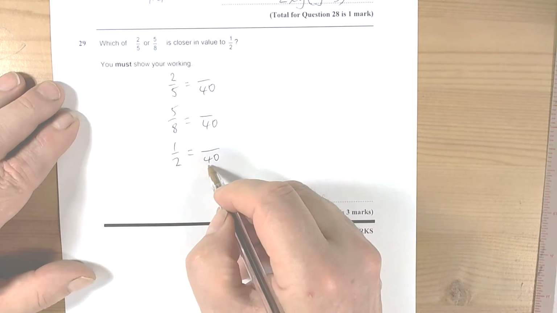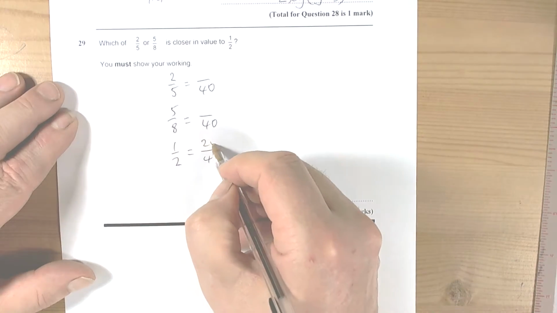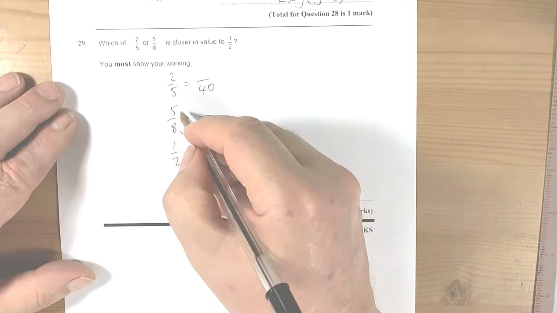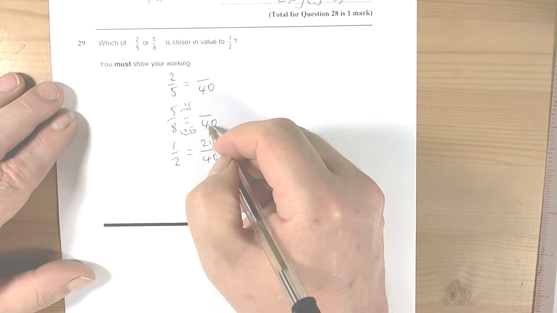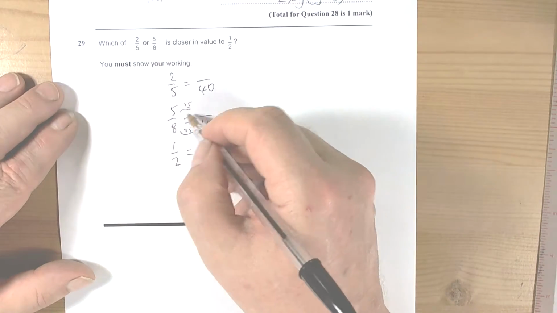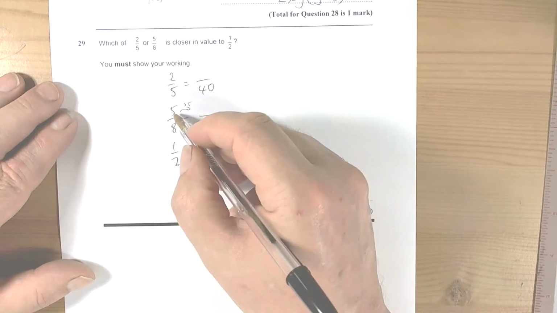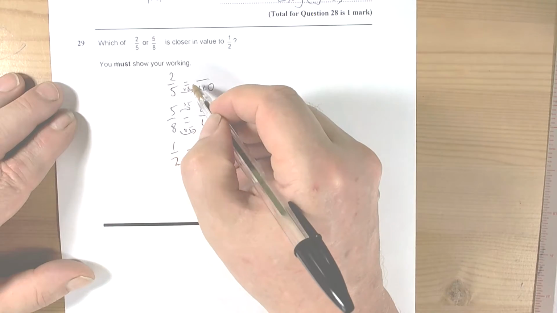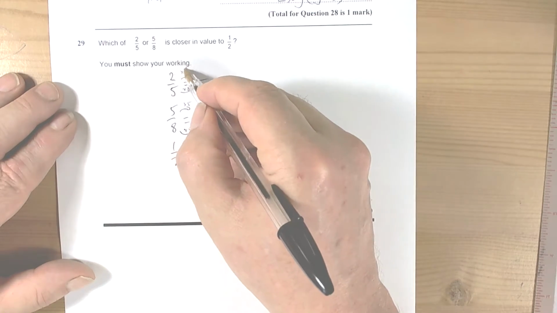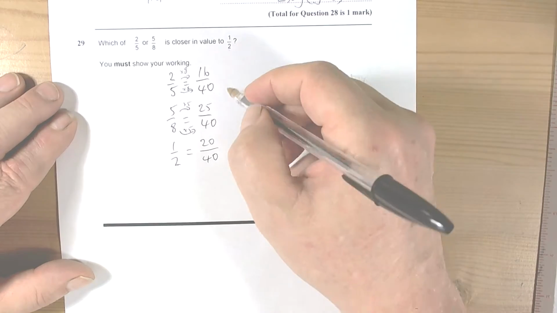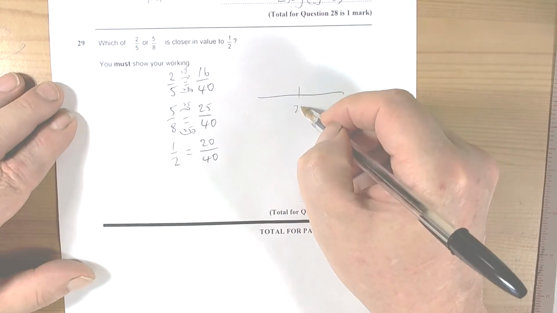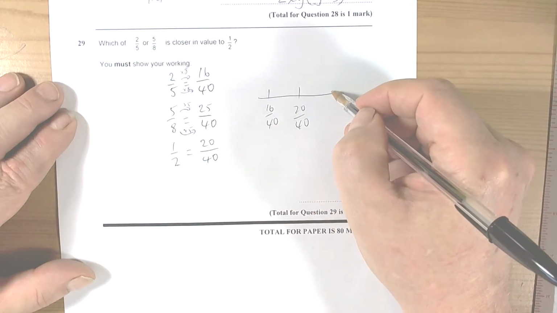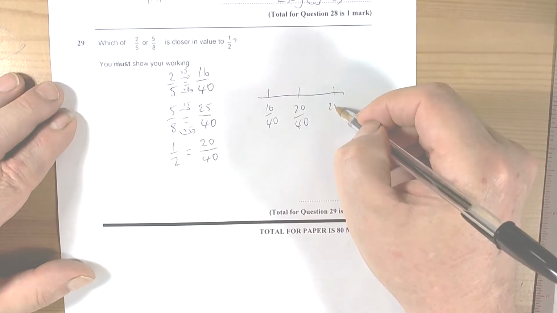Well, 2 times 20 is 40, so 1 times 20 is 20, so a half is the same as 20 40ths. 8 times 5 is 40, so 5 times 5 is 25. Whatever you do to the denominator, do to the numerator to get the equivalent fraction. And 2/5 to turn that into 40 we times by 8, so we times the numerator by 8 as well, so 2 8s are 16. So we've got 20 40ths, we've got 16 40ths, and we've got 25 40ths.